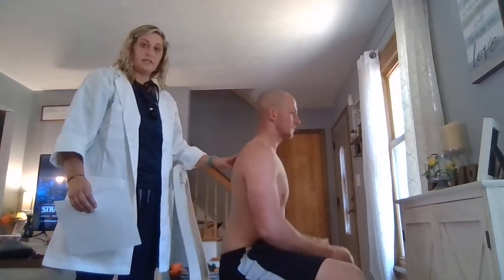His AP to lateral ratio, can you turn sideways just for 1 second? His AP to lateral ratio, okay, go ahead and turn forward, is 2 to 1. There's no cyanosis. I don't see any protruding or overly prominent ribs, and no abnormal audible breath sounds. Can you put your fingers together for me? Okay, and no clubbing is noted of the fingers either.